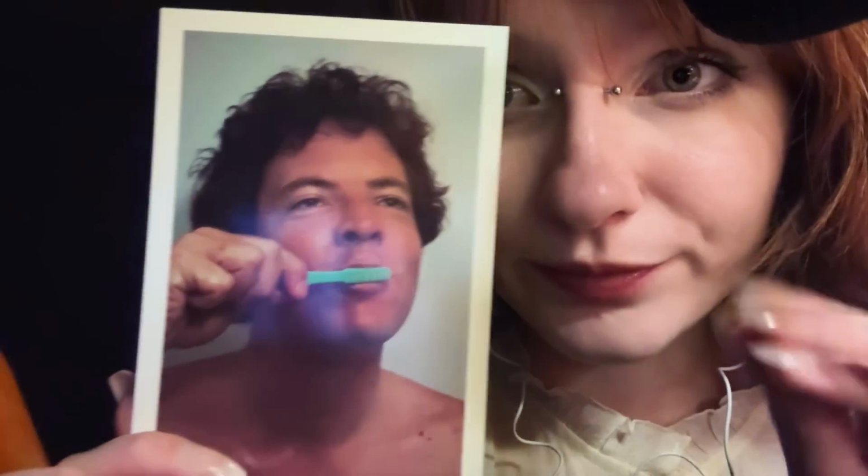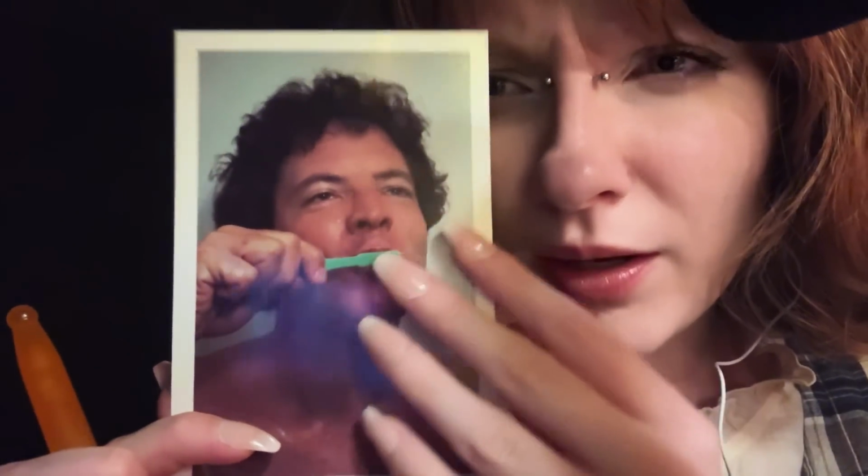Okay, now please describe for me the action taking place in this photo. Okay, and what purpose does brushing one's teeth serve? Okay, and would you consider brushing your teeth a hobby or a functional activity? Functional. Okay, very good. And please name 2 objects required to perform this activity.